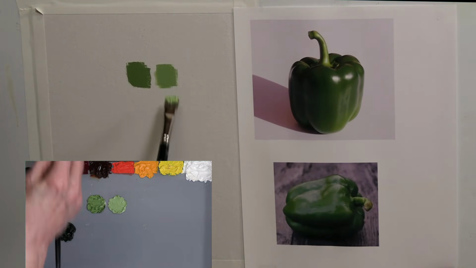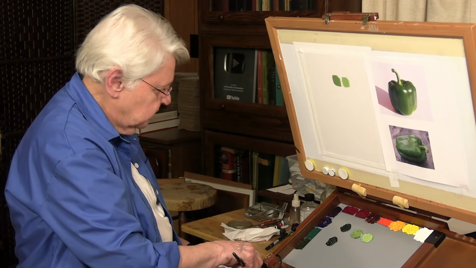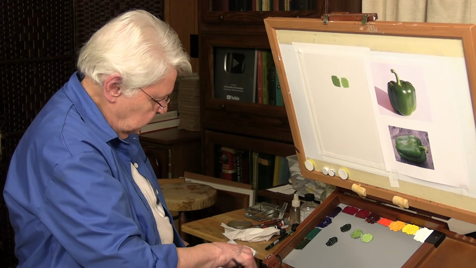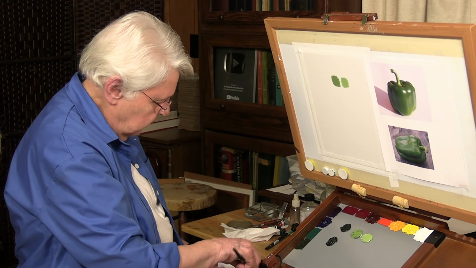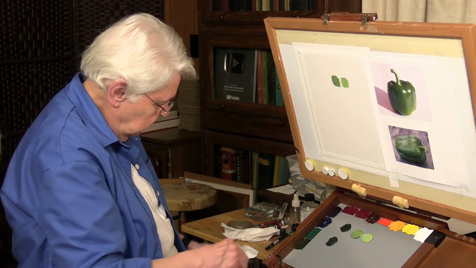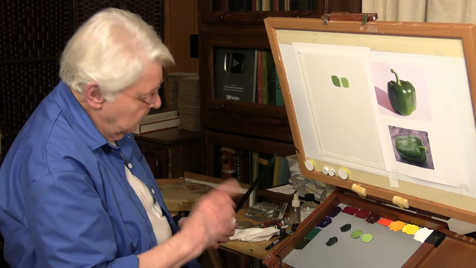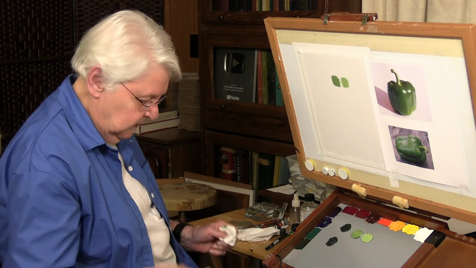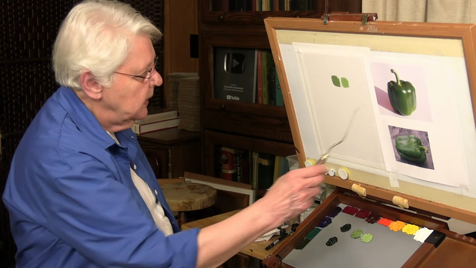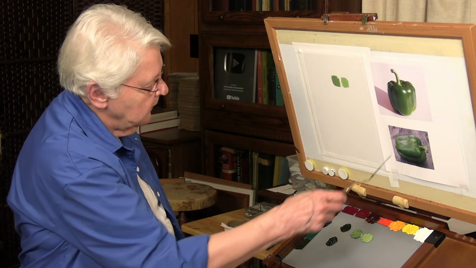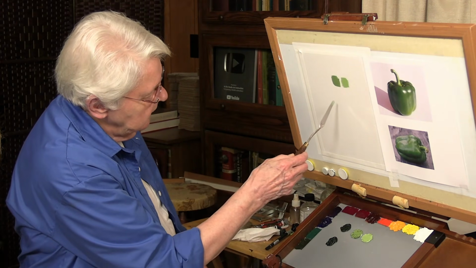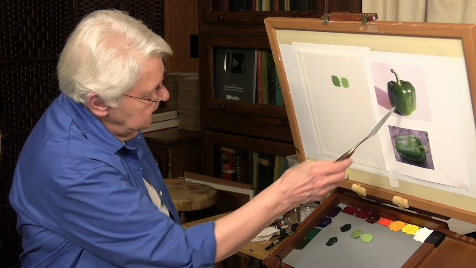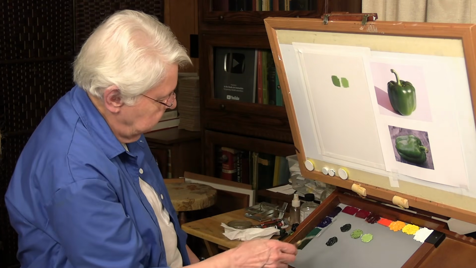And now before I get into the transition part of this, I'm going to mix the two values for if it is in sunlight. So that one, for the moment, we may change that a little bit, but for the moment, that one is if it is in shadow. Now, in yellow green, we have the yellow in the green.